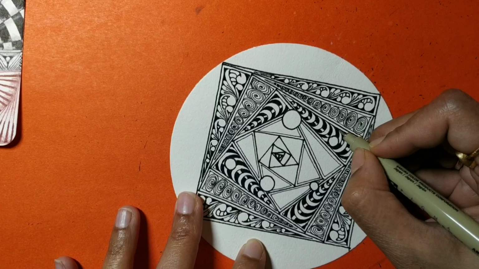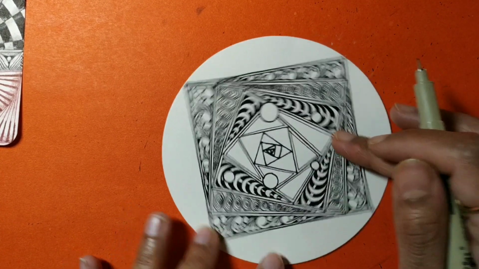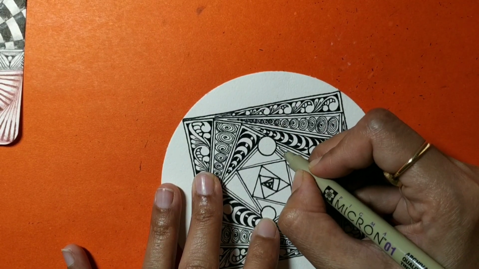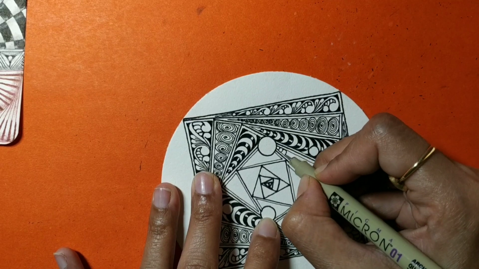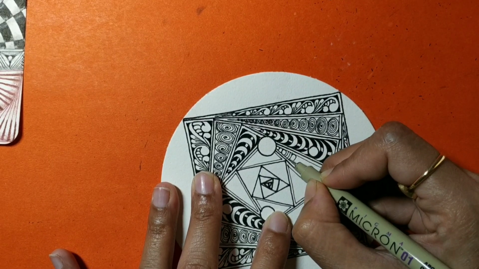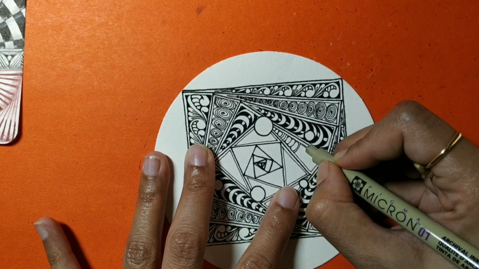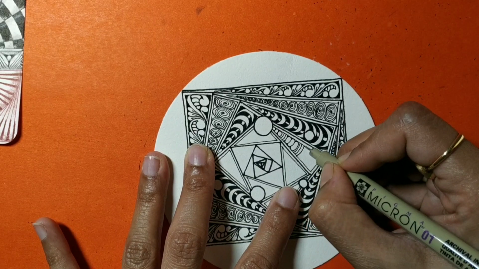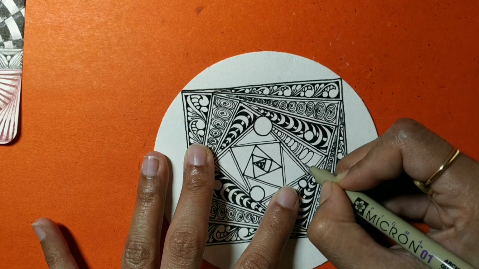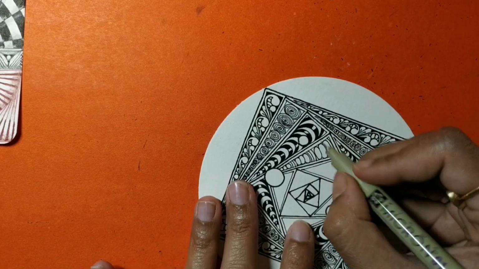I have put the pattern Bunzo, right, and then in the rest of the sections, again the same auraing inside, and then I'm going to just add a simple pattern: 3 orbs, 3 lines, again 3 orbs, 3 lines, again 3 orbs, and some lines, right?